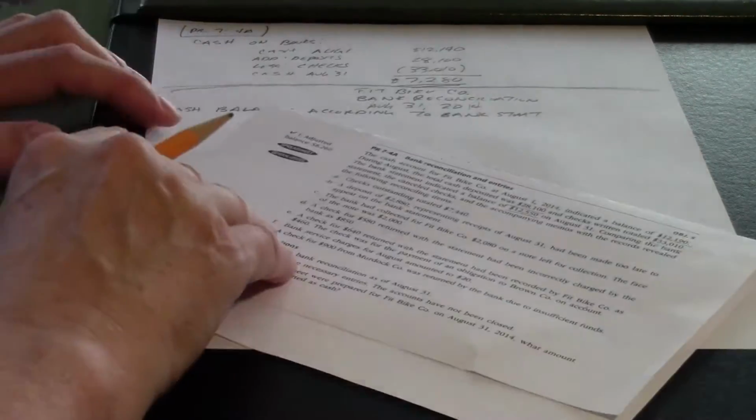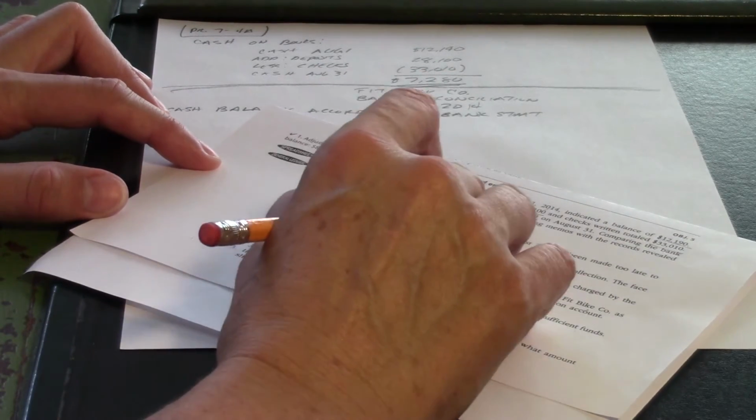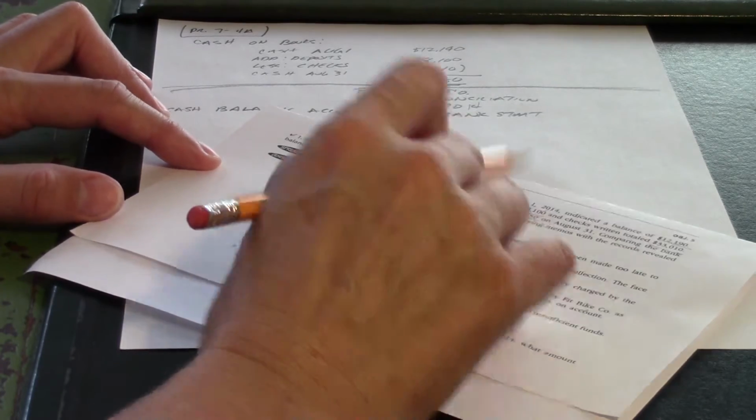All right, so the first thing we need, cash balance according to bank statement. And the cash balance according to the bank statement is $12,550.